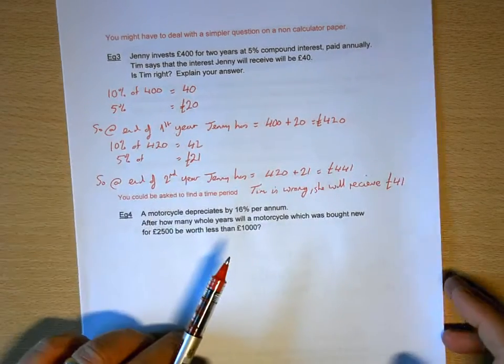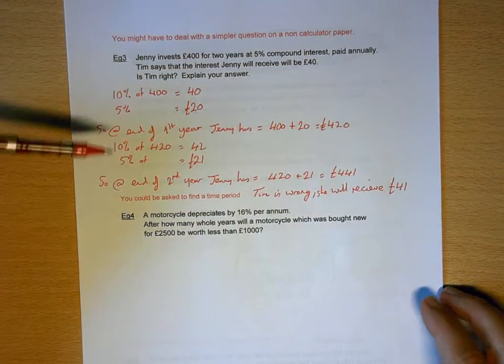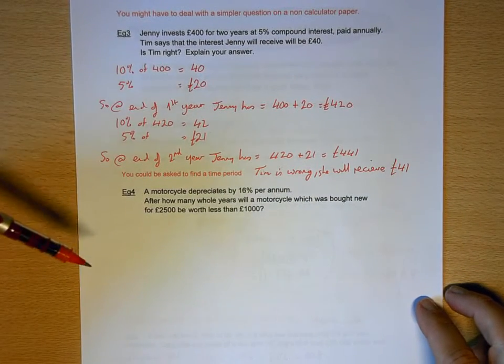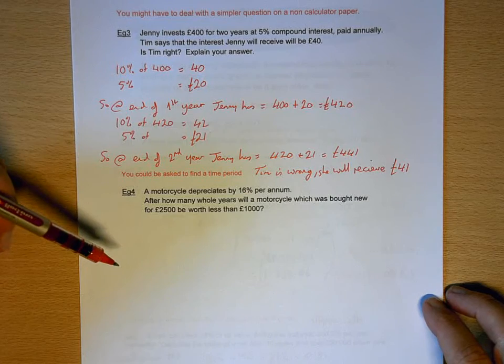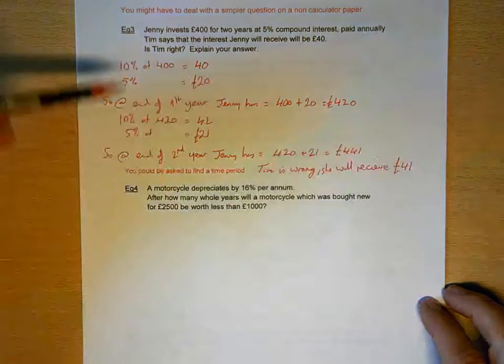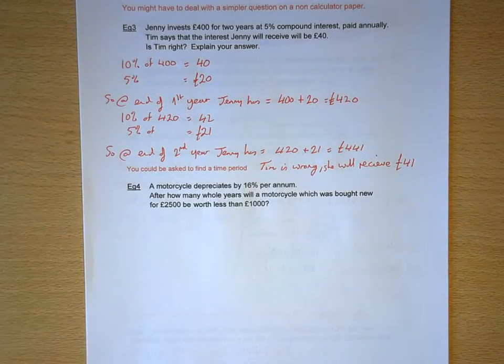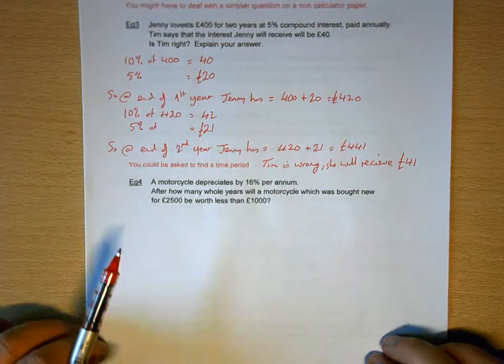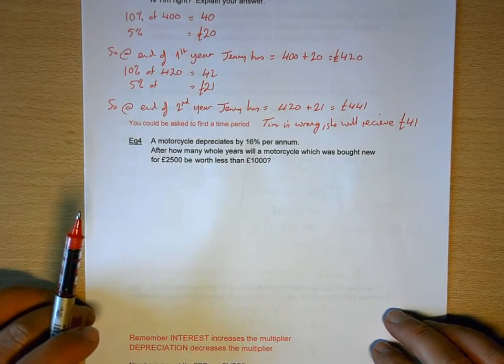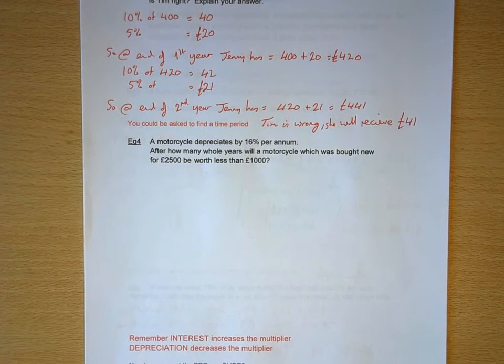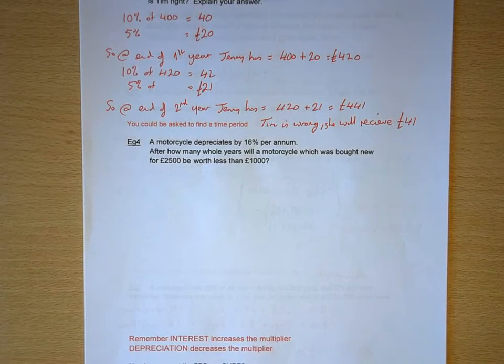So we've looked at a compound increase, we've looked at a compound decrease with a change in interest. We've looked at a non-calculator method, which will only be 2 or at most 3 years. And then the last one, which again is quite rare, but we better cover one in case, is you could be asked to find a time period.